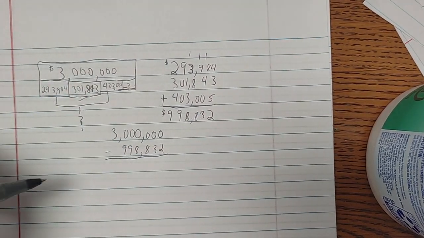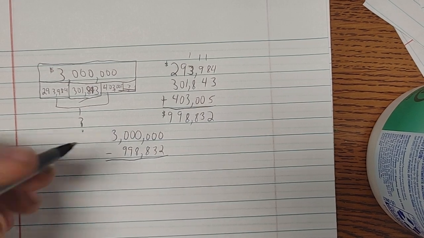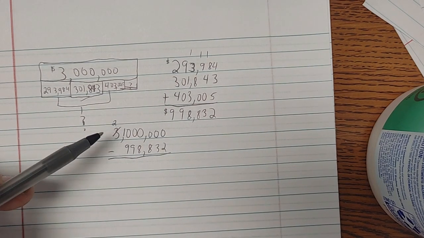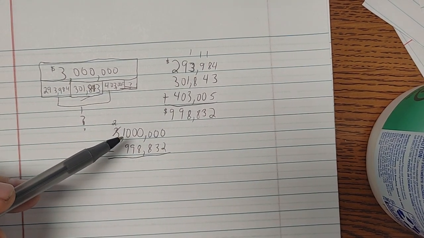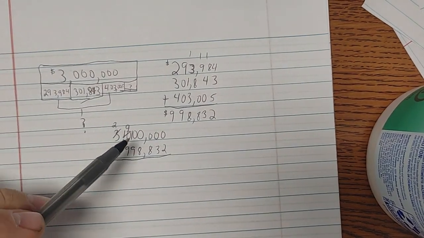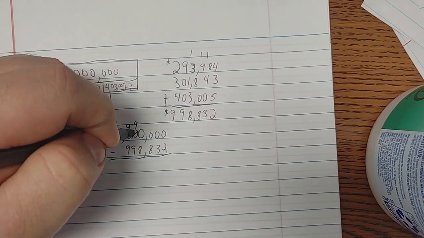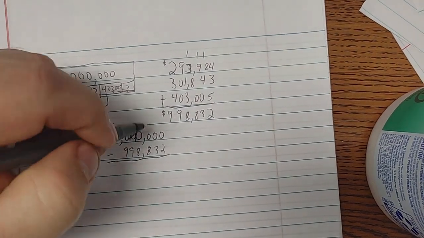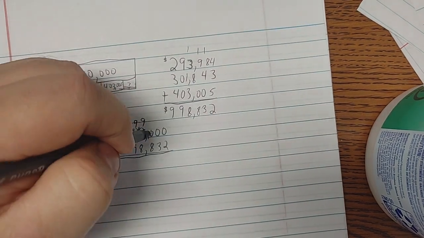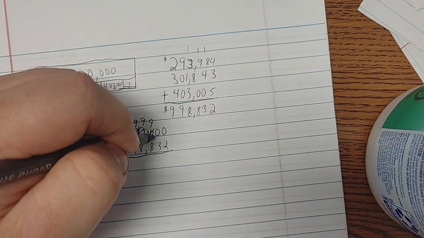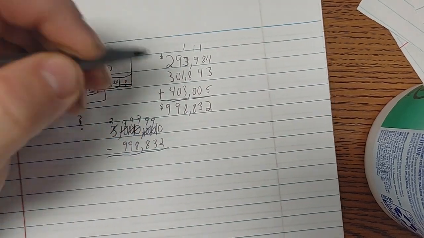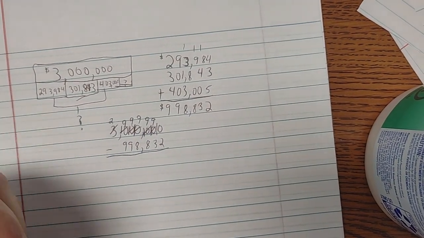All right, so we're going to have to regroup all the way across over here. So this is where it can be a bit confusing, and this is where we see a lot of mistakes. So we're going to take one of those millions, and that's going to be 1 million is equal to 10 100,000s. So we're going to take one of those 100,000s and bring over to the 10,000s. Take one of those, bring it over to the thousands. We're going to take one of those thousands, bring 10 over to the hundreds, bring one of those over, and then we have 10 tens. Take one of those, and now we have 10 ones. Now we can do the subtraction.